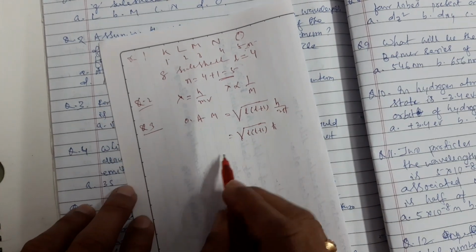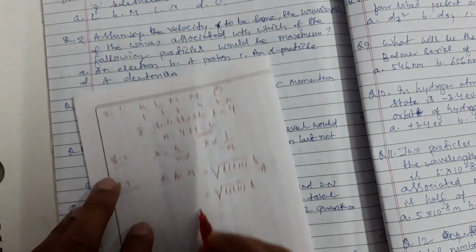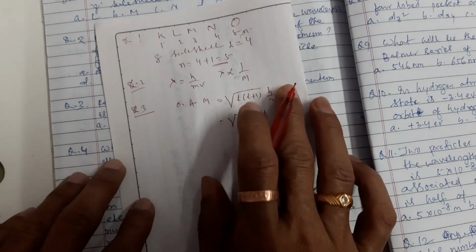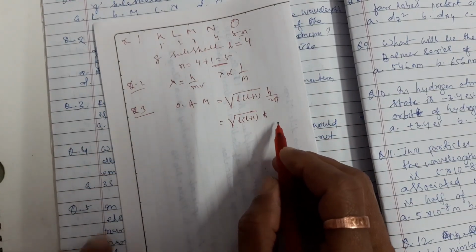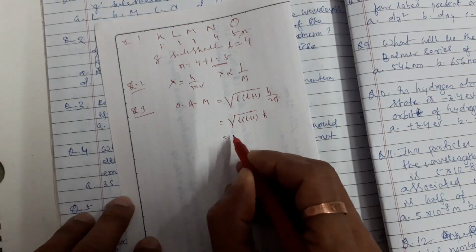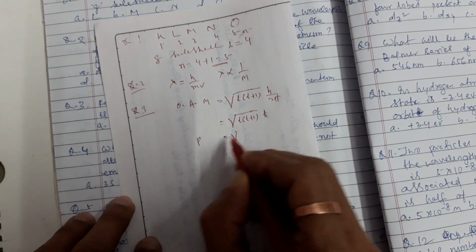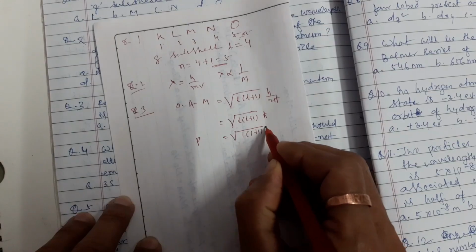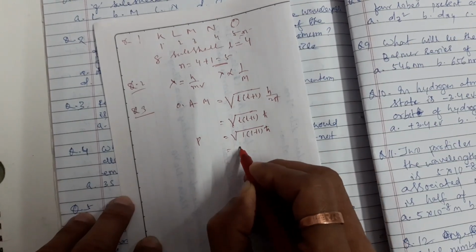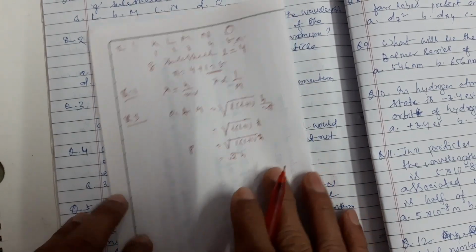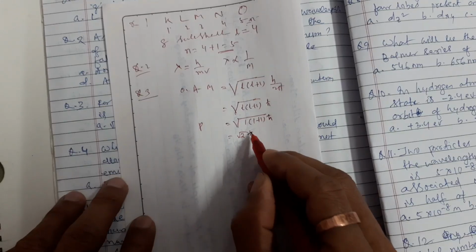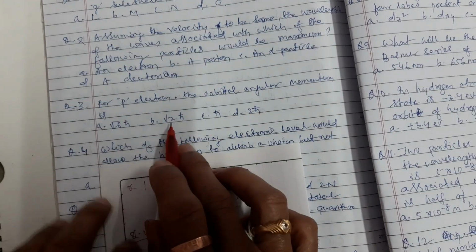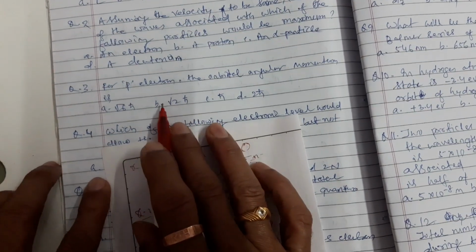For a p electron, l is equal to 1. So root of 1 into 1 plus 1, that is root 2, times h bar. So root 2 h bar, choice B is the correct answer.